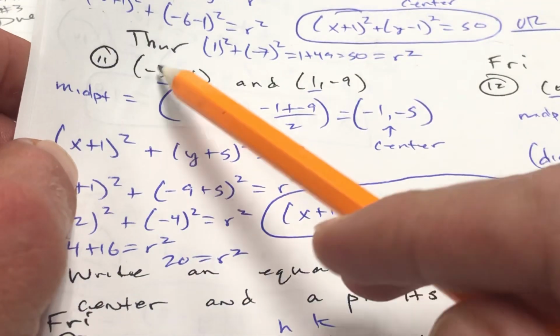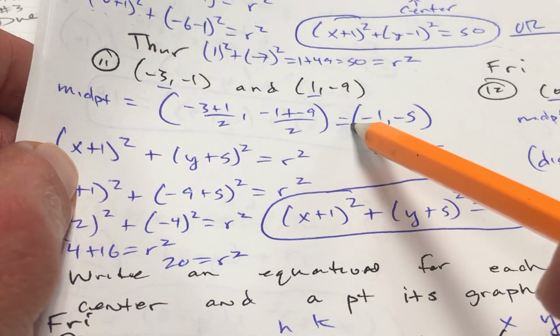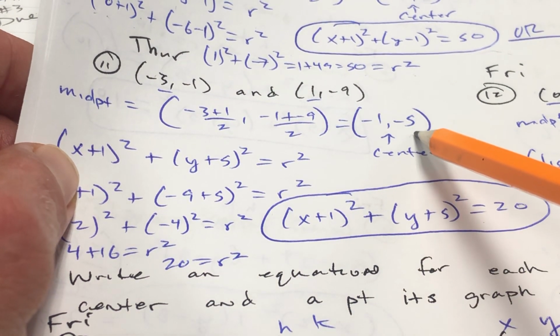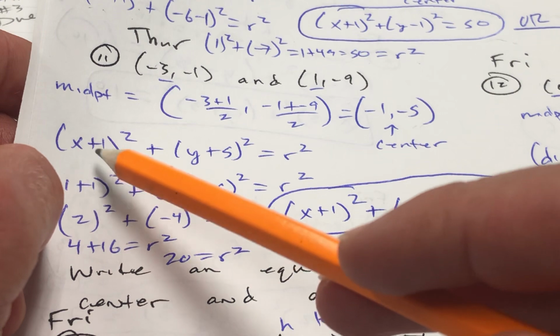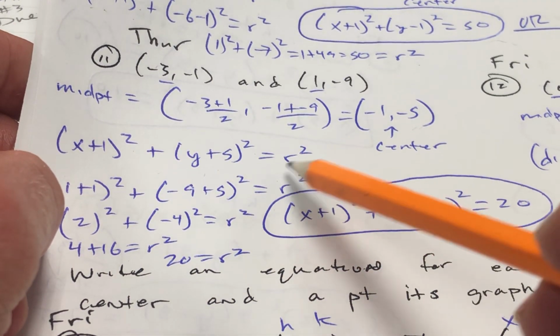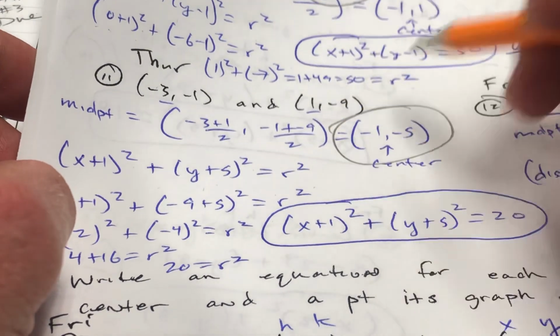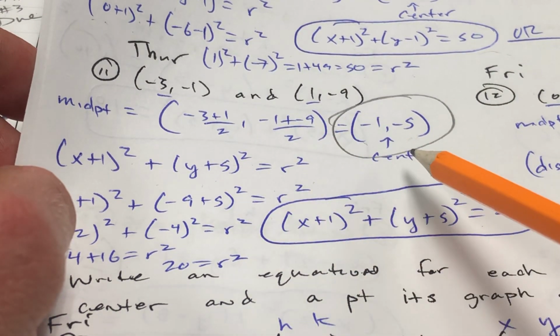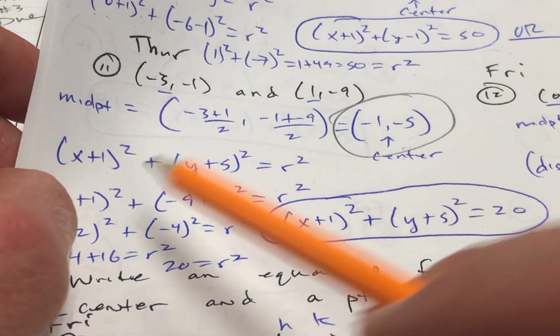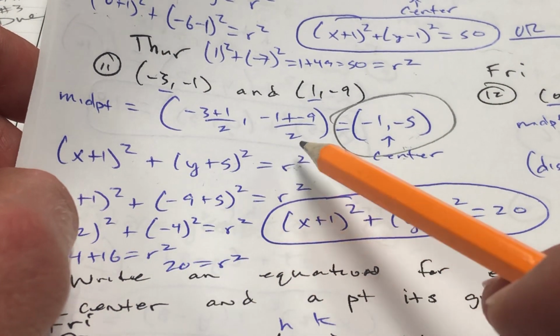The midpoint: -3 plus 1, divide by 2. -1 plus -9, divide by 2. -1, -5. So I have x plus 1, all of it squared, plus y plus 5, all of it squared is equal to r squared. Again, the midpoint of 2 points that are endpoints of a diameter is the center. So we have the center, we just need to figure out what r squared is.